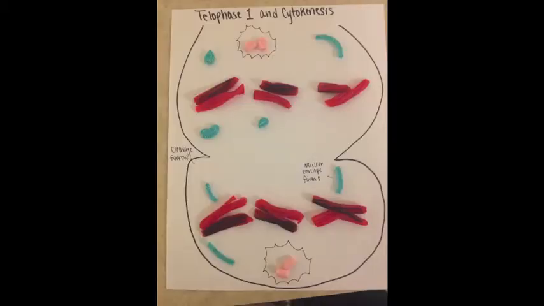In telophase 1, each half of the cell now has a completed haploid set of duplicated chromosomes, and in each chromosome there are two sister chromatids, which include regions of non-sister chromatid DNA. Cytokinesis happens at the same time as telophase 1, in which the forming of two haploid daughter cells occurs.